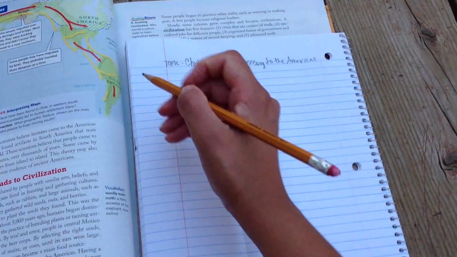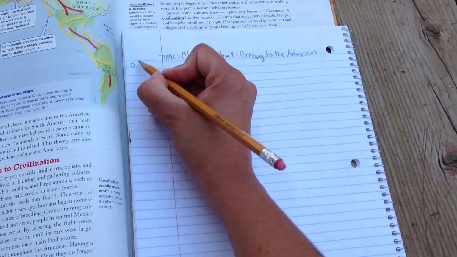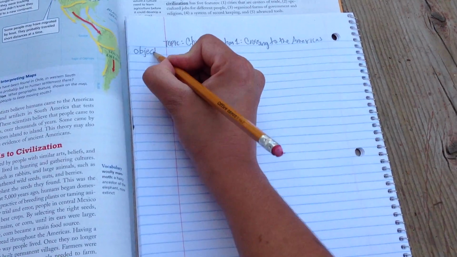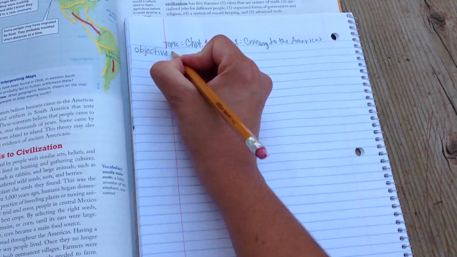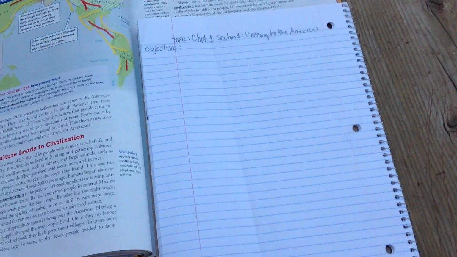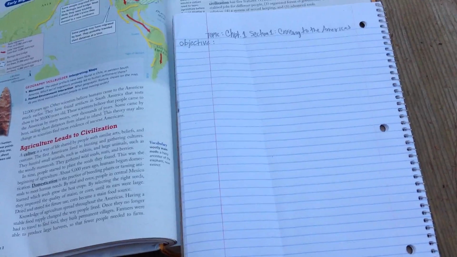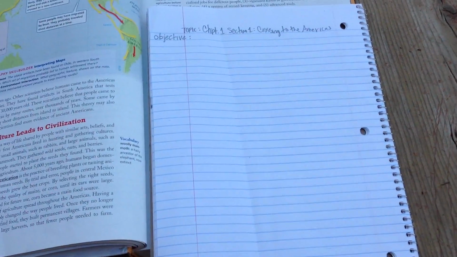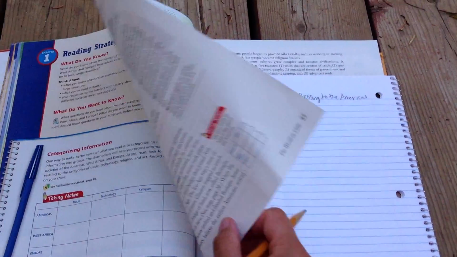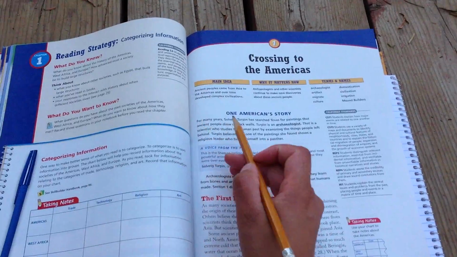The next step is writing your objective. You write your objective on the left-hand side. Please do not abbreviate. You must entirely write objective. The objective is to ensure that the student at the end of the lesson is able to understand what their purpose is for reading. In this case, you usually find the objective by going to the main idea.